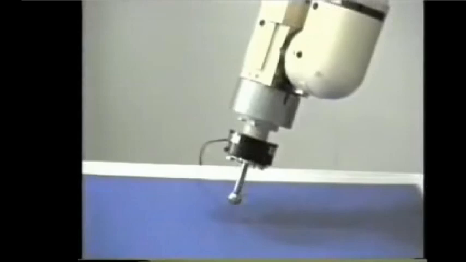Now, in Naples and also later on in different places, they have implemented this scheme together with an inner position control loop.